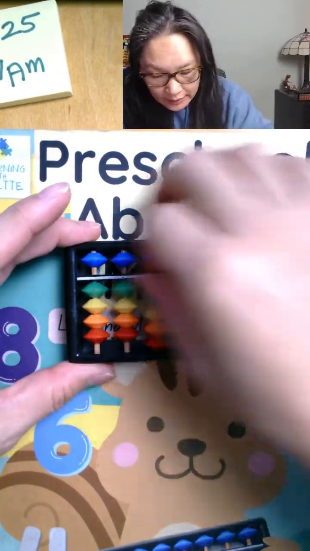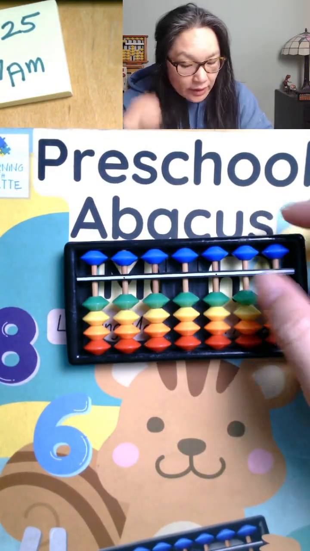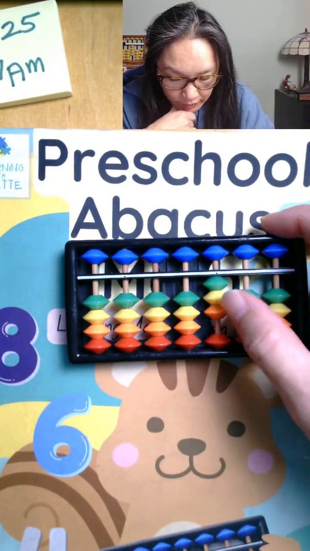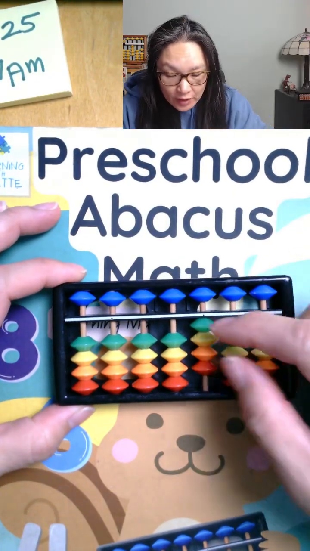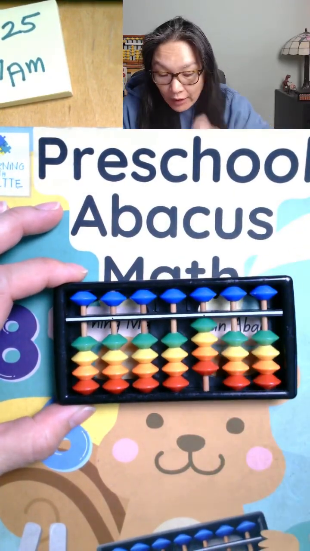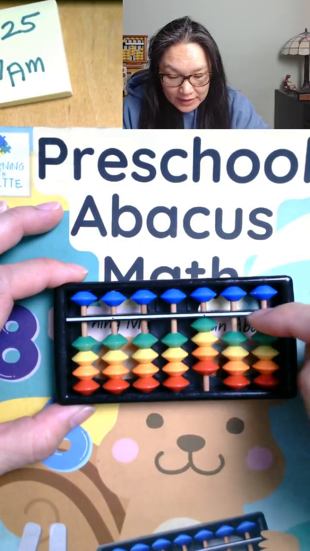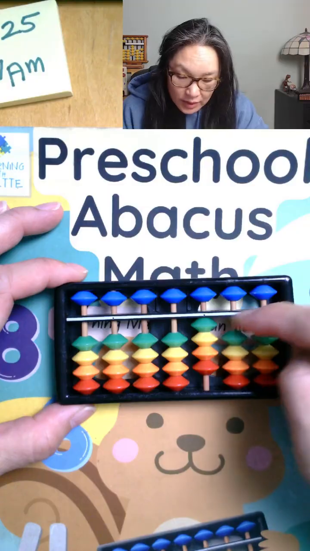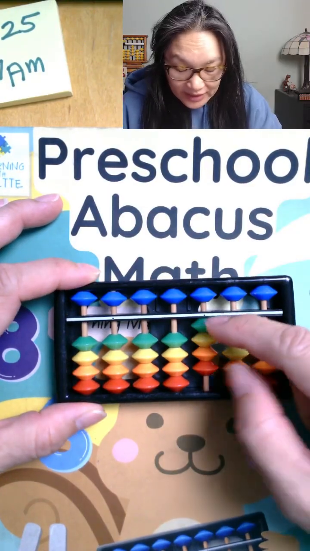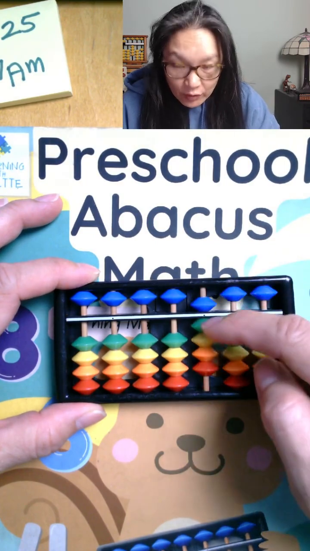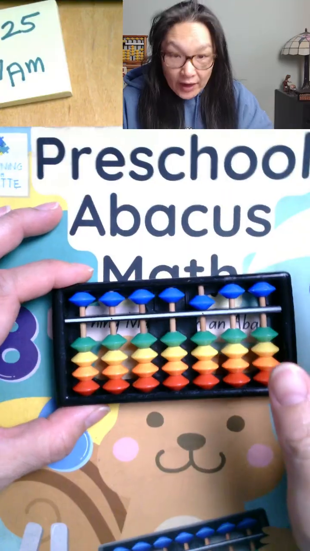We are counting on the abacus, and what we're going to do is count 1, 2, 3, 4, and then what's after 4 is 5. How do I know what is after 4? Because the horizontal bar is touching these beads. We're going to count to 5. So what's 5? 5 will always be the top bead, no matter what.